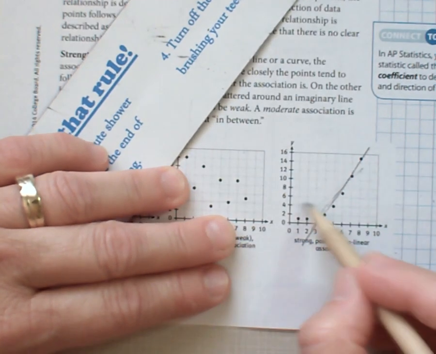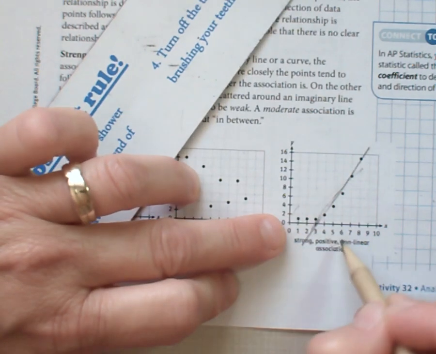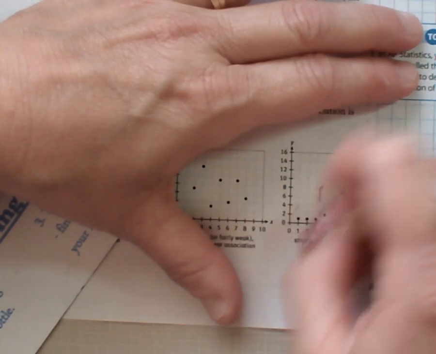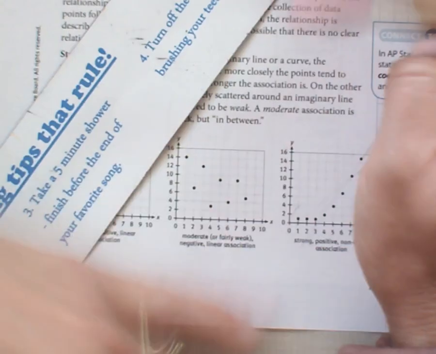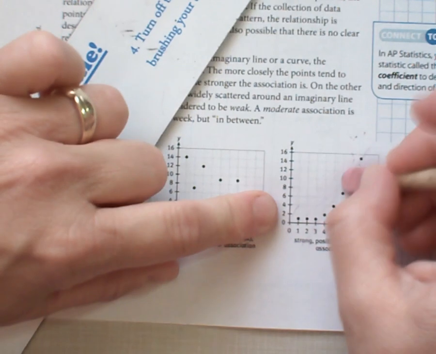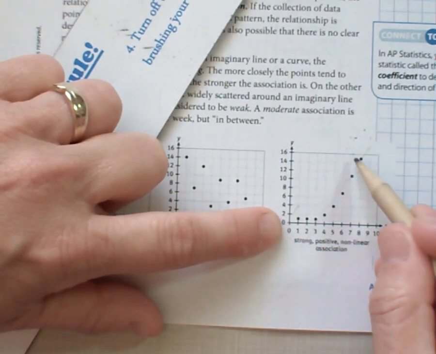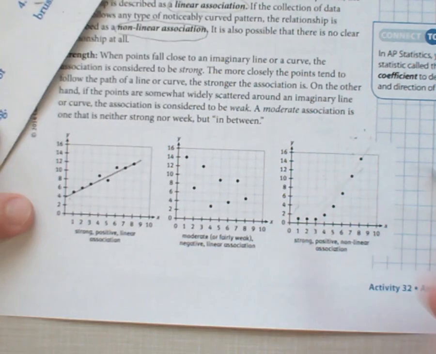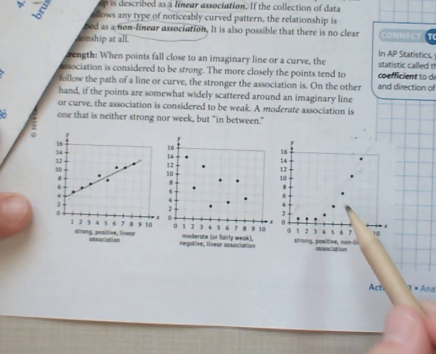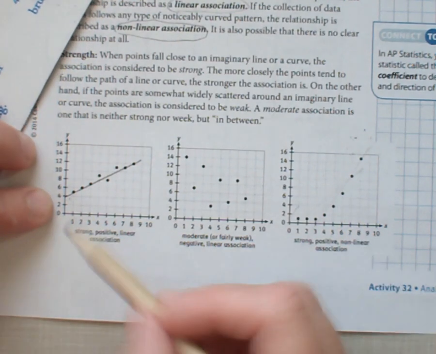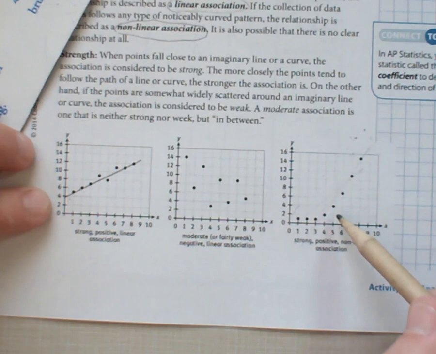But I still have a whole bunch of points that are hanging out on one side that aren't balanced by points on the other. So this is an example of a non-linear scatter plot. These points really follow each other. It's usually not this obvious. We pretty much assume it's linear unless it's clearly non-linear. So if you're not sure, then go with linear. You've got to be pretty sure to pick non-linear.